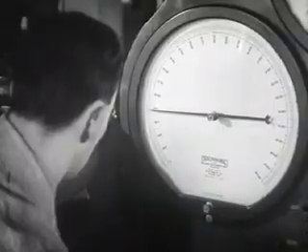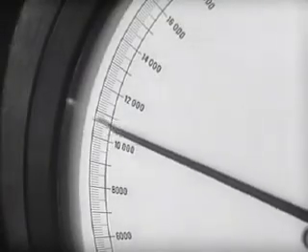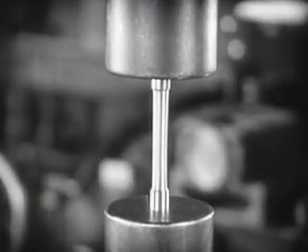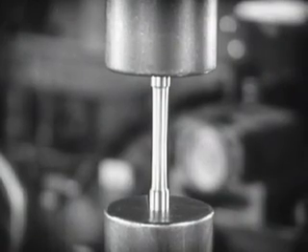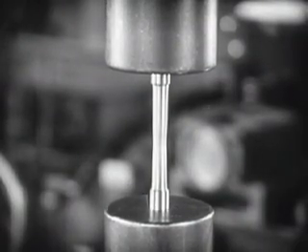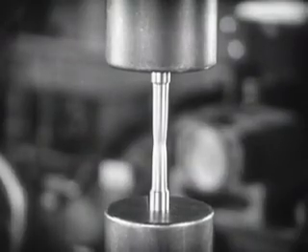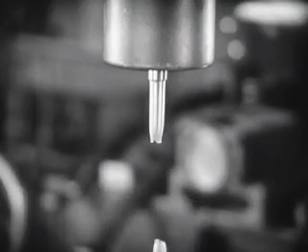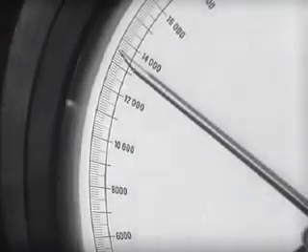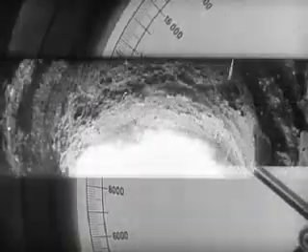The dial of the testing machine shows the tremendous force used in pulling apart a piece of plain steel. More and more force is used. The steel stretches under the load and then finally snaps. More than 13,000 pounds of force are required.